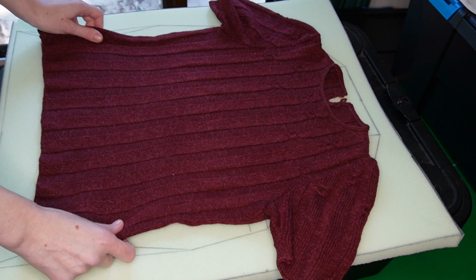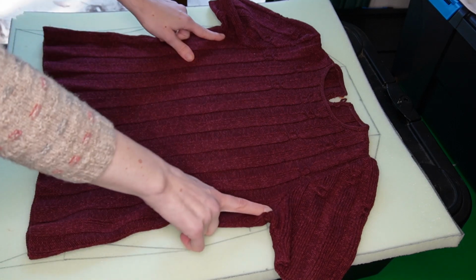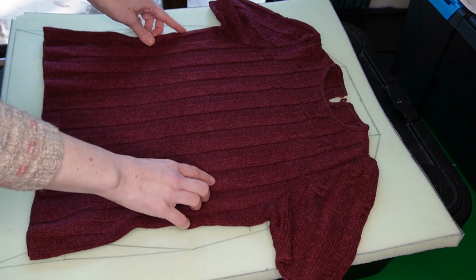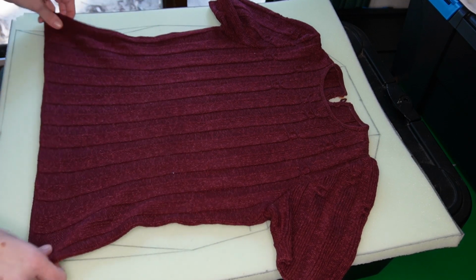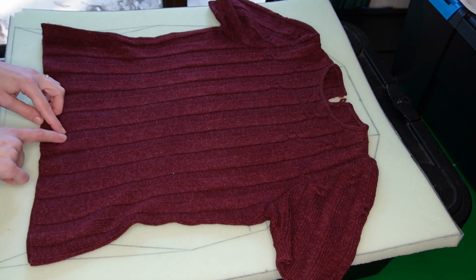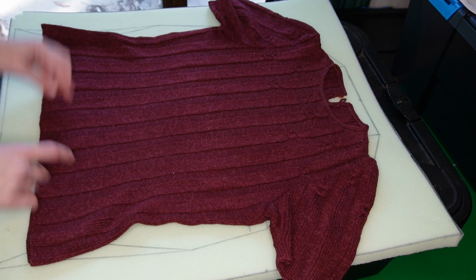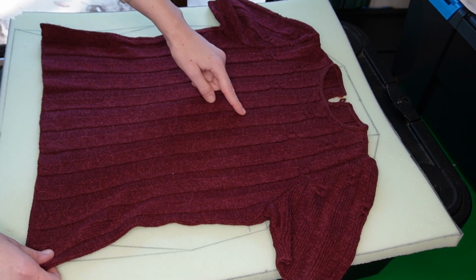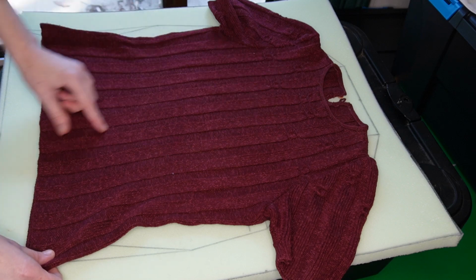I don't know if you can tell, but down the bottom there's a certain number of stitches in between the ribs, and I came to the conclusion that I didn't like that, so I narrowed it and made it fewer stitches in here. So there's fewer stitches in here than there is down here.